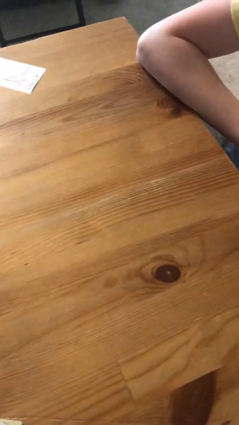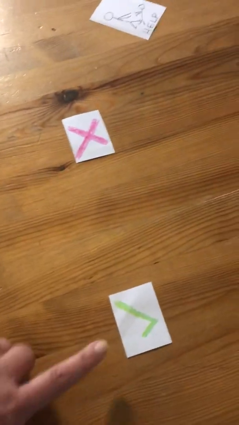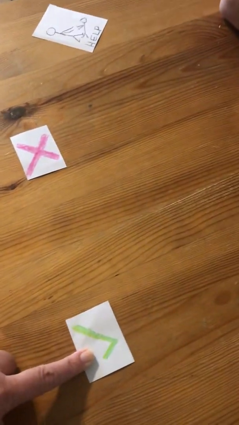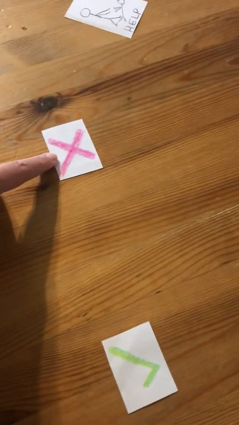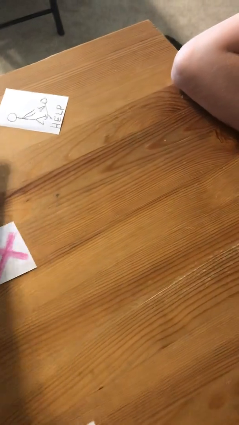Okay, Ethan's going to give some examples of some science skills. So we're going to work on the science skill of sorting examples and non-examples. I've just drawn on these papers a check mark for yes, like this is an example, and an X for not an example. He has his help card over here if he needs it to ask for help.